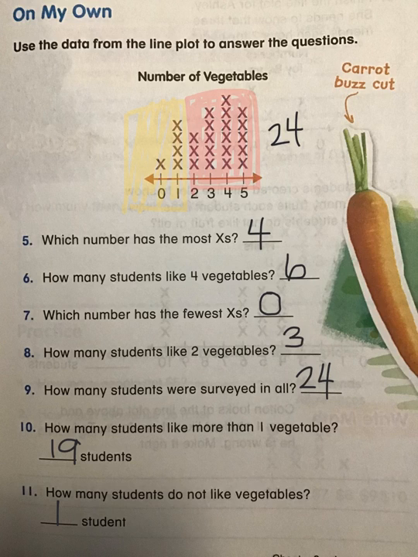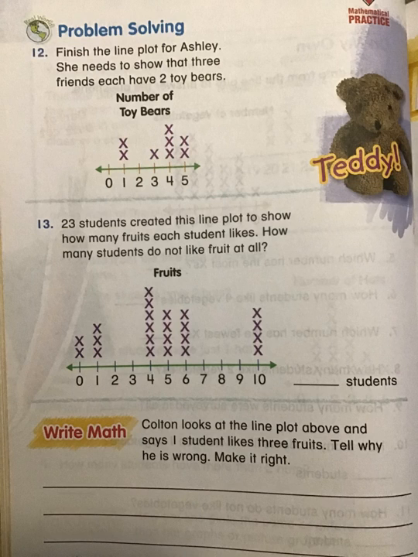Okay, so you ready? Let's go ahead and turn the page and answer a few more questions on page 575. Oops, no, page 576. Okay, page 576, we're going to answer number 12. It says, finish the line plot for Ashley. She needs to show that 3 friends each have 2 toy bears.